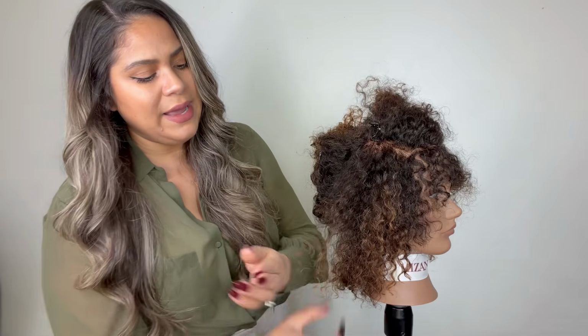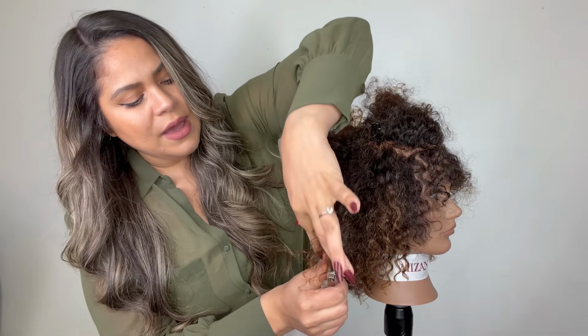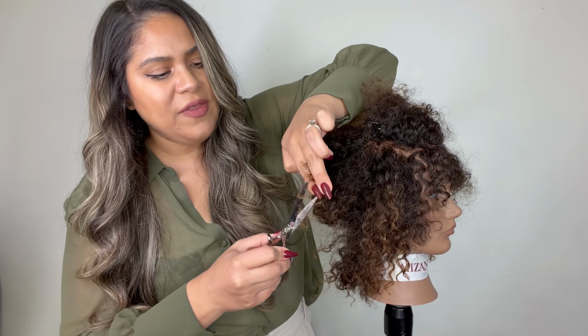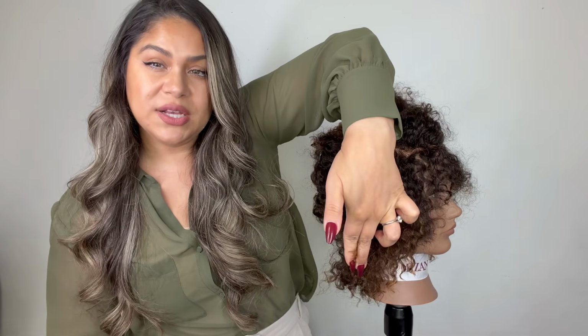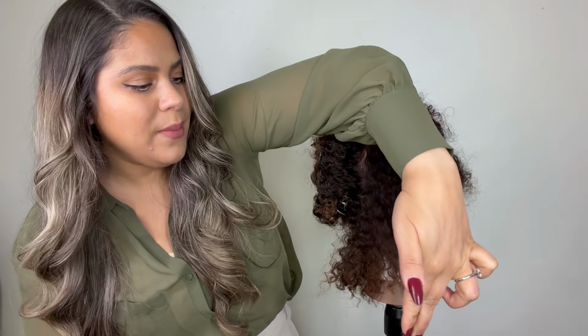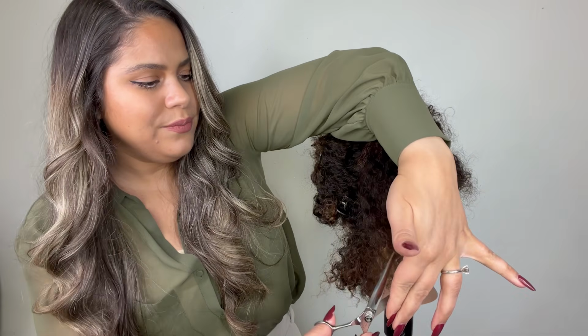And one thing I should mention as well, when I find my guide, I want to make sure that wherever I get my guide from and I cut this hair, I bring that hair right back to where I got it from when I cross-check. I don't want to bring it up here. It has to be right where I got it from as I'm cross-checking.